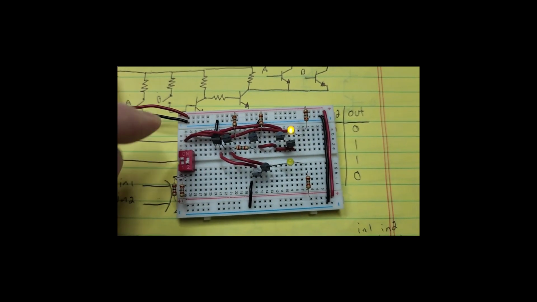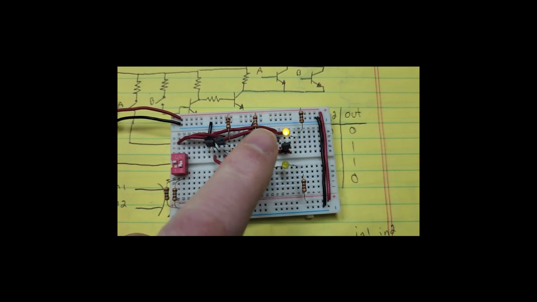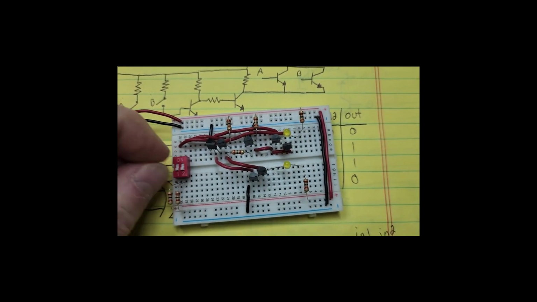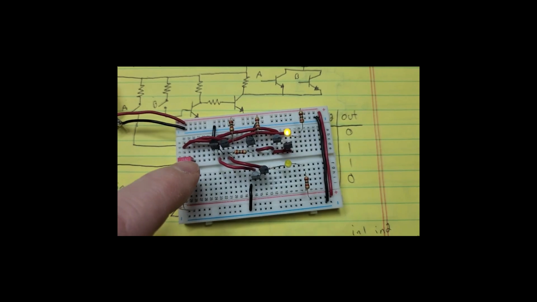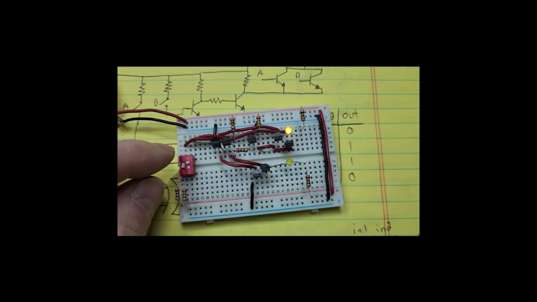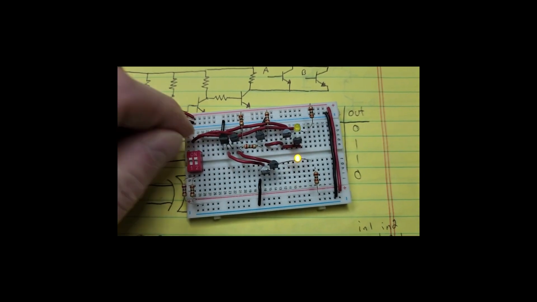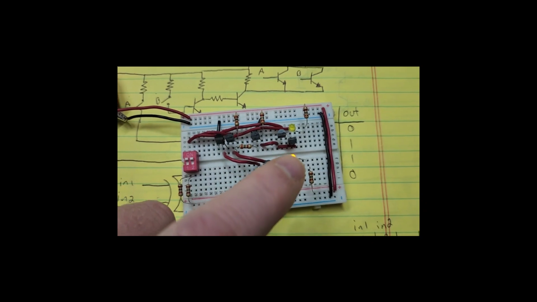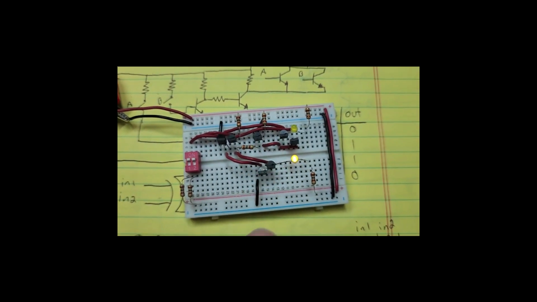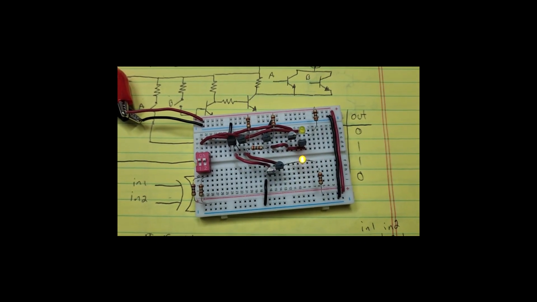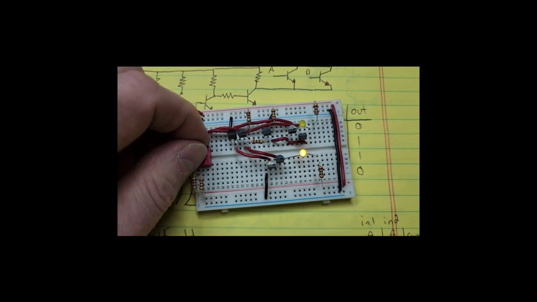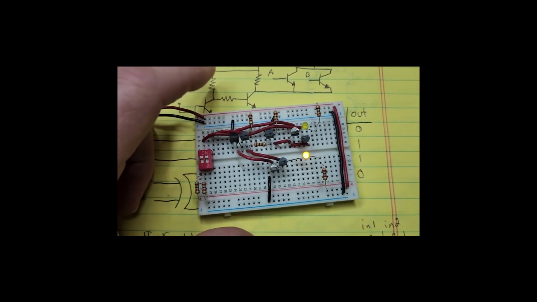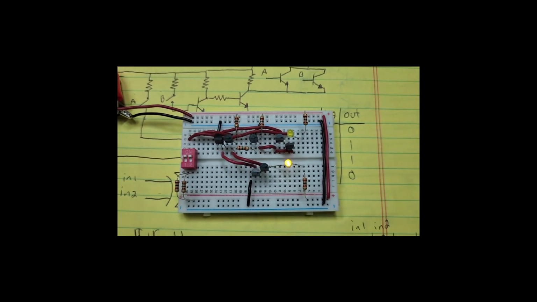And now we have 1. 1 plus 0 is 1. Turn that one off. Turn input 2 on. Also, 0 plus 1 is 1. And if I turn them both on, 1 plus 1 is 2. 1, 0 in binary. So see that? We just counted these and gave an output of what we counted. We counted up to 2. Right? So that's pretty cool, right?